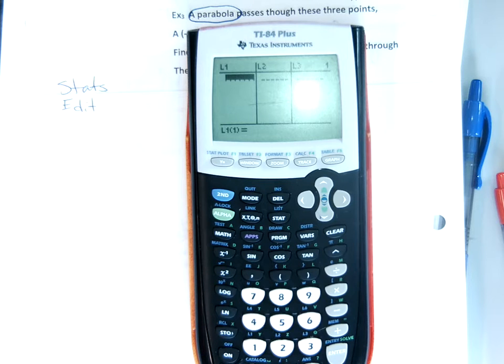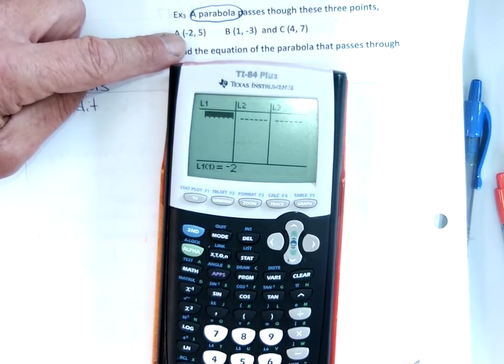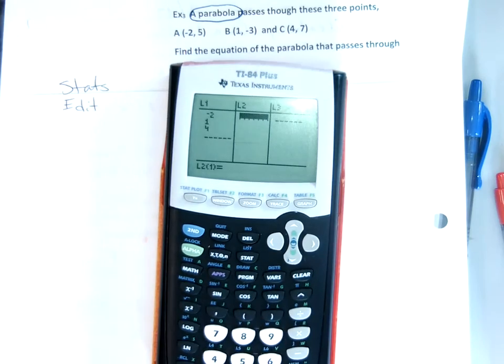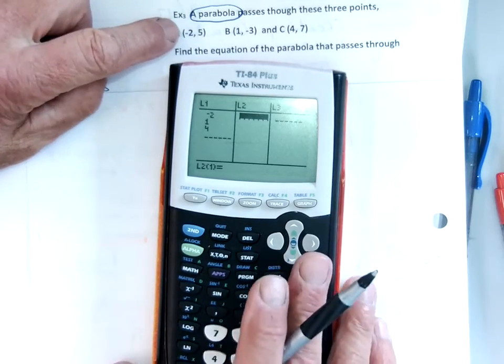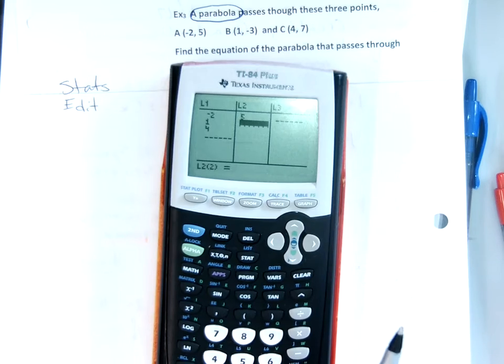So we're going to put in our points. My points are -2, 1, and 4, because those are my x's, right? So I put -2, 1, and 4 for my x's, and then on my y's I'll go 5, enter, -3, enter, and 7.